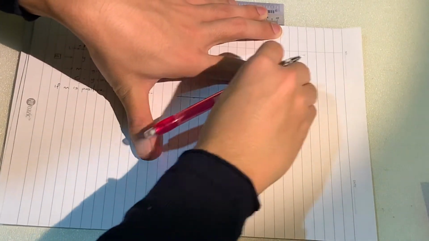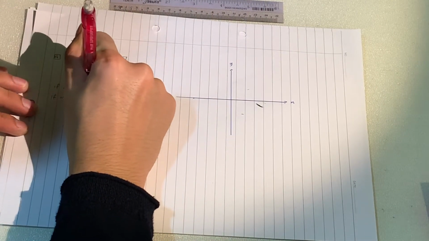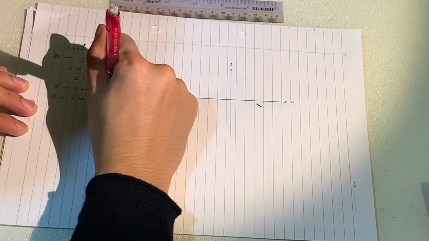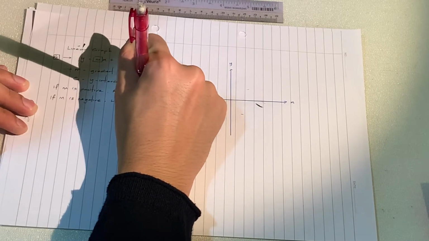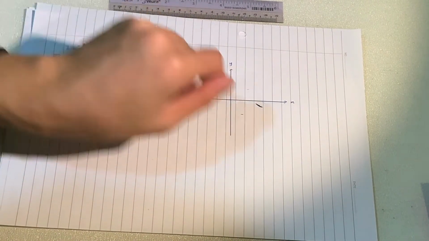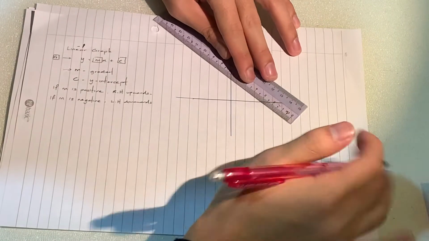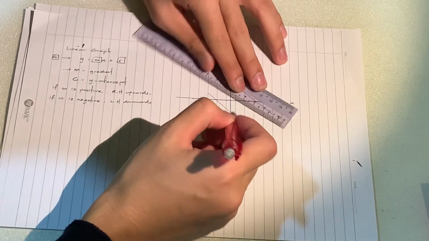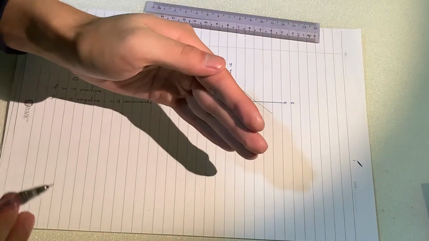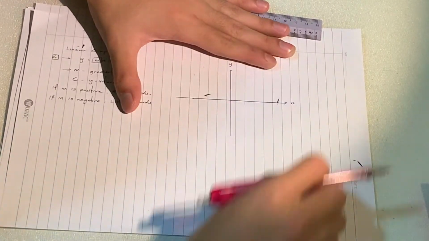Oppositely, if m is negative, think of drawing a straight line downwards with your left hand, naturally. How do you draw it? You draw it like that, right? Naturally. So if the gradient is negative, it will go this way. Maybe here, here, wherever it goes, it must go this way. Okay? Moving on to the next one.